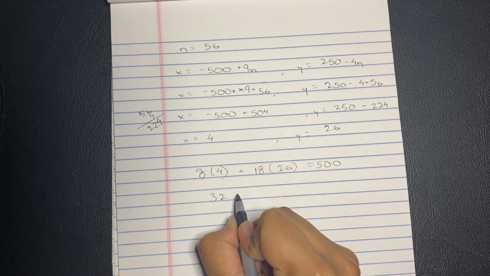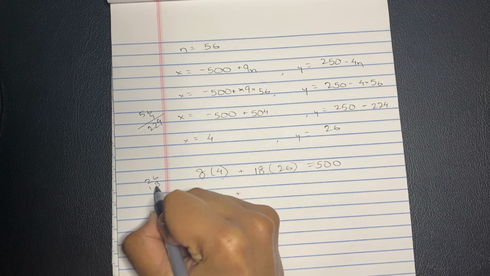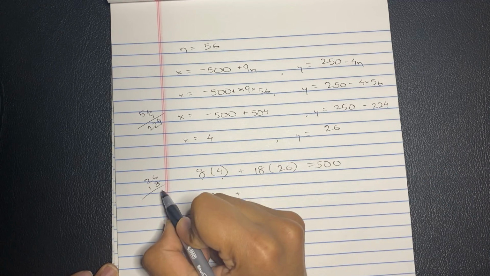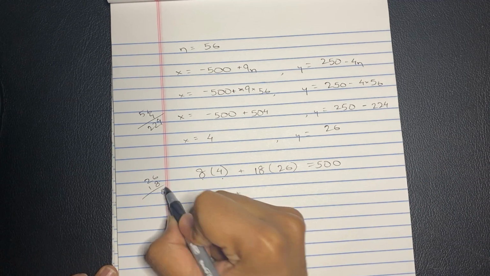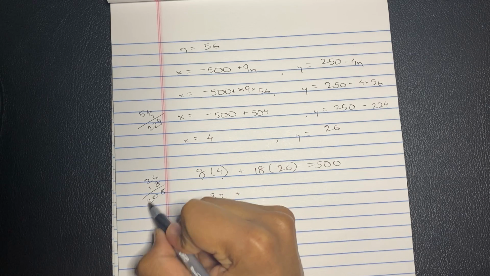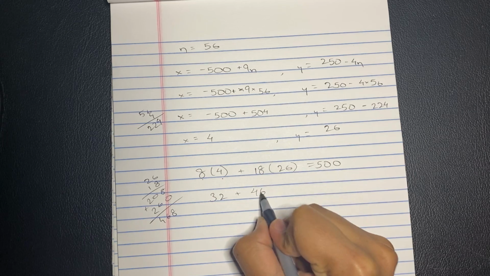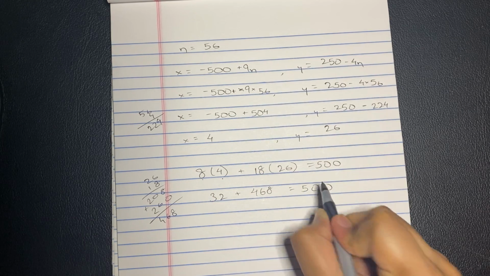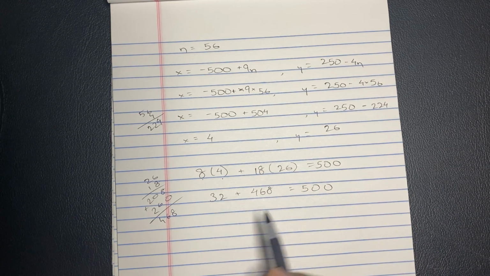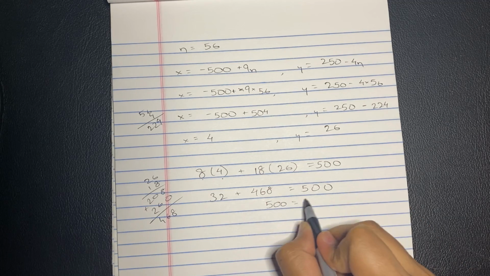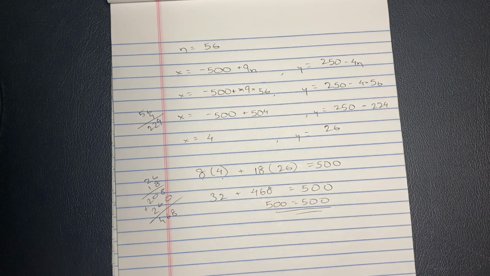Yeah, this is 32 plus, again, I totally forgot what this number is, but let me just do it real quick. 18 times 26: 8 times 6 is 48, 16, 208 plus 260, 468. 32 plus 468 equals 500. And actually this is, 500 equals 500. So this is one of the solutions.